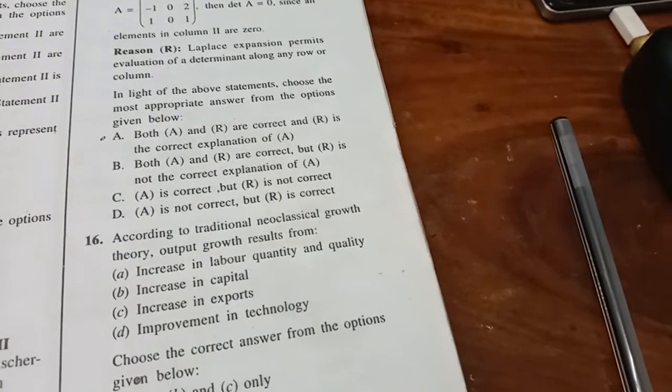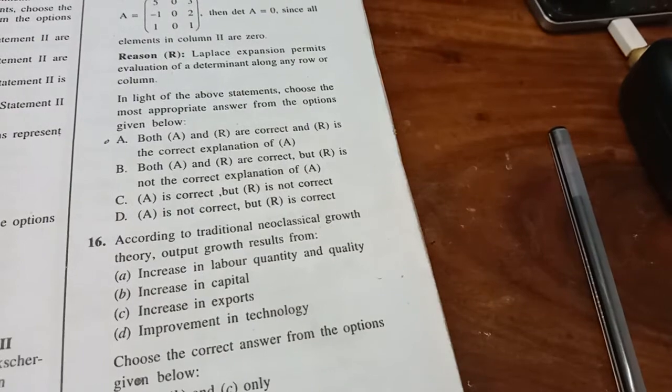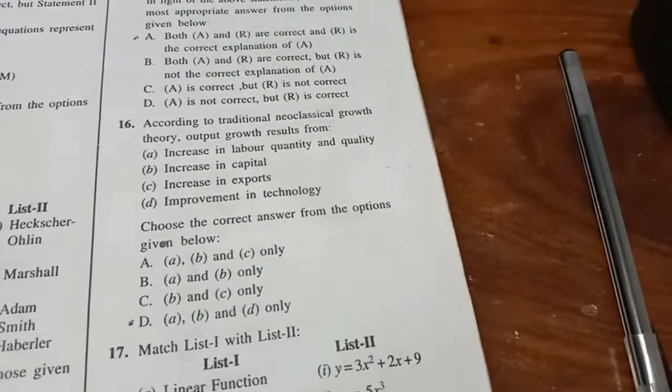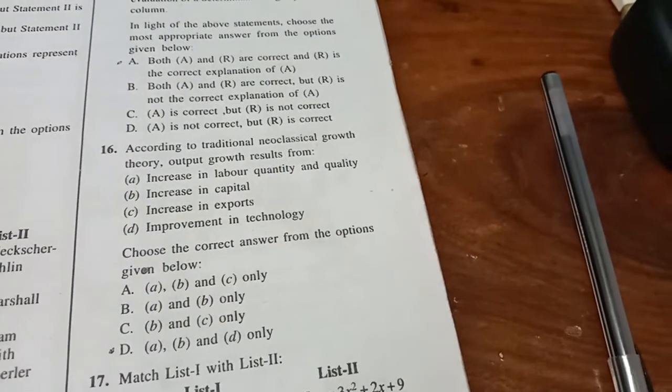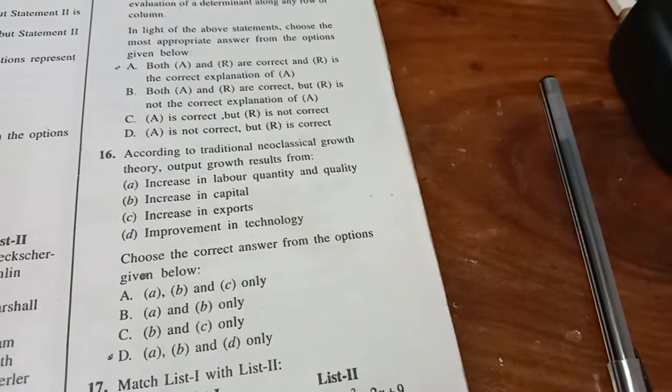According to traditional neoclassical growth theory, output growth results from A, B, and D number. A number, increase in labor quantity and quality. B number, increase in capital. D number, improvement in technology.